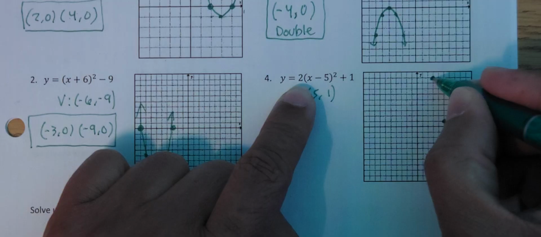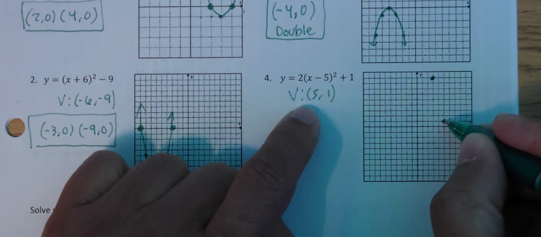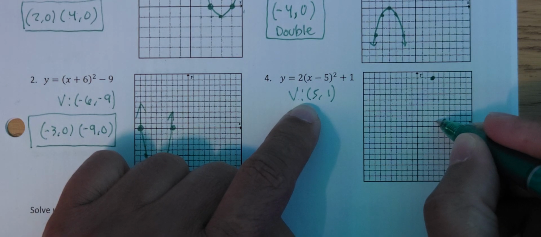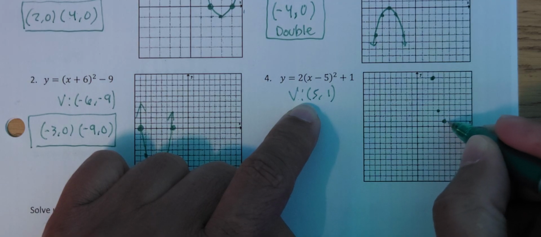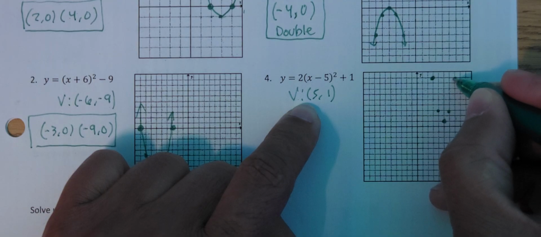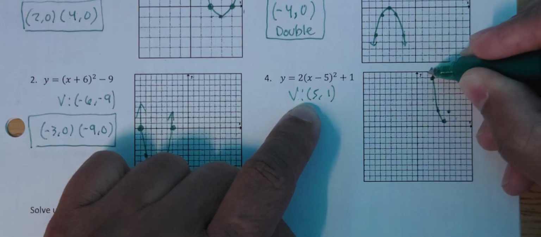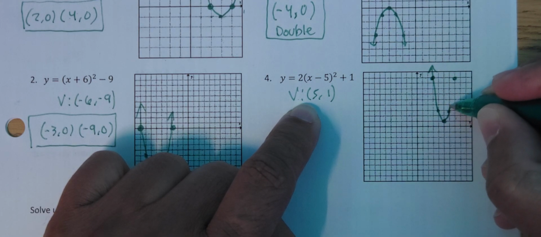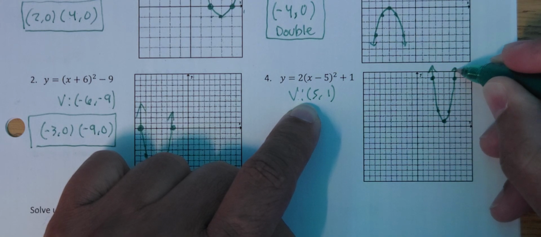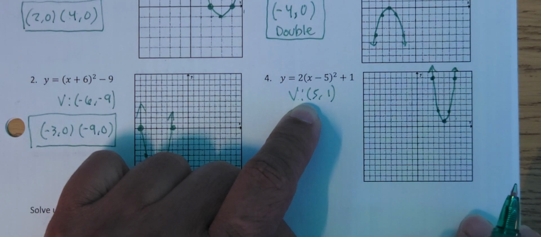And there it is again, 6, 7. It keeps showing up. And if I go right 1, up 2. If I go right 2, up 8. Okay, then I'm going to connect the points. And I want you to notice that the vertex is not on the x-axis, and also the graph doesn't cross the x-axis.